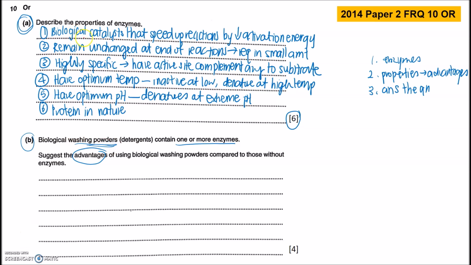Number 1, so biological catalysts speed up reactions by lowering activation energy. So what is the advantage if I speed up the reaction? That means when I wash clothes, when I use enzymes, it will be faster. So maybe the washing cycle can be decreased. Now, even if you do not know this term, just say it takes a shorter time to wash clothes as the enzyme speeds up the reaction.